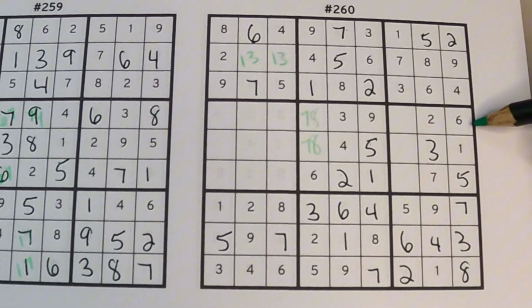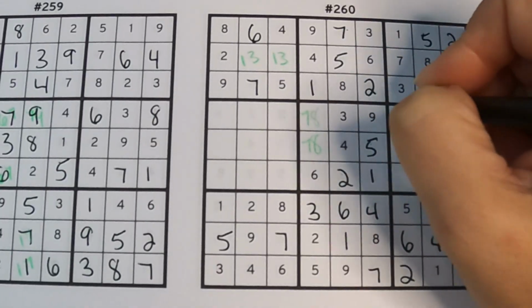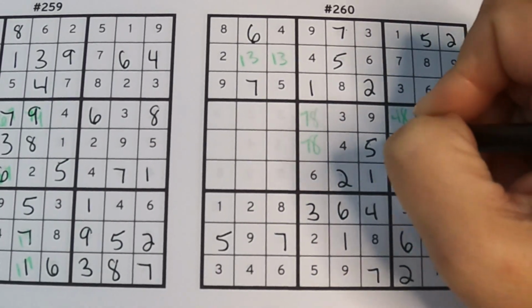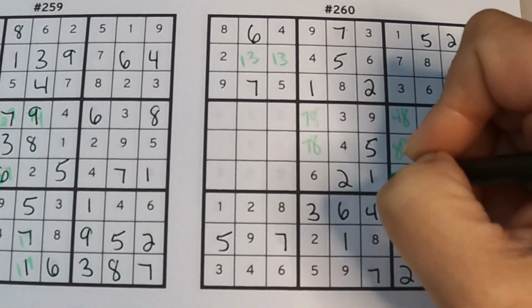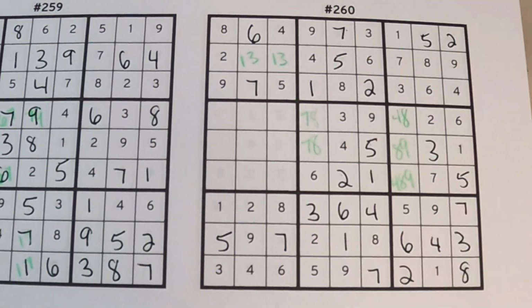For this box, we're missing 4, 8, and 9. We've got a 9 here, so 4, 8, 4 here, so 8, 9. And no help here, 4, 8, 9.